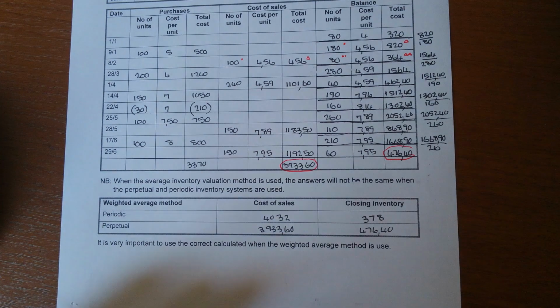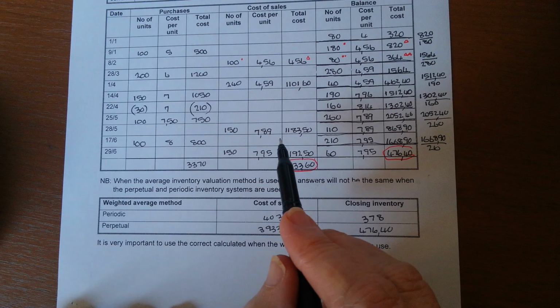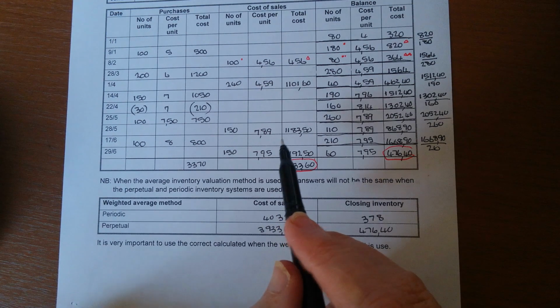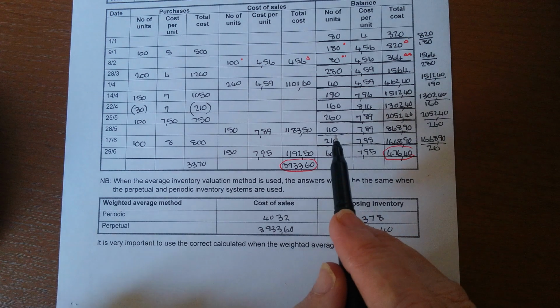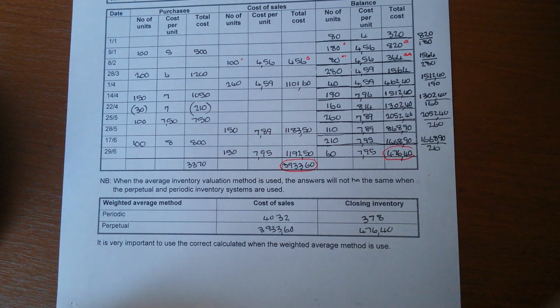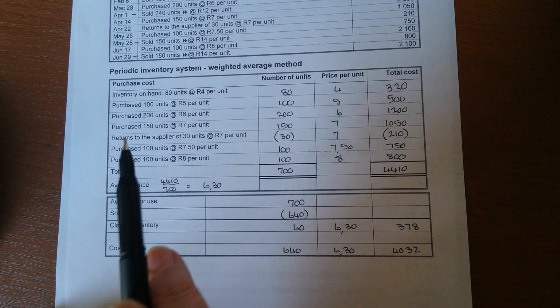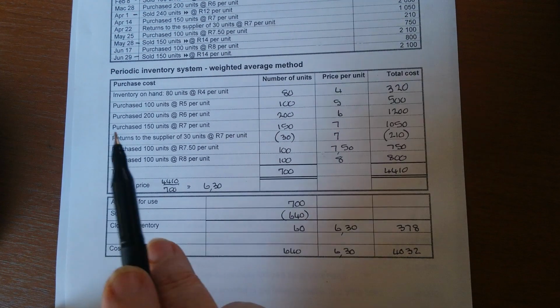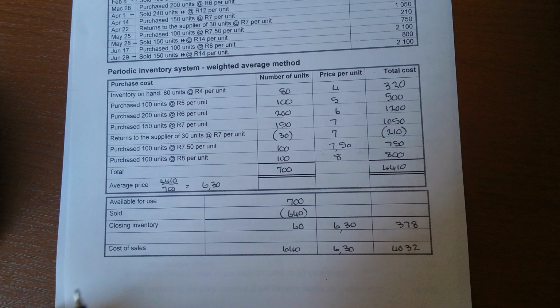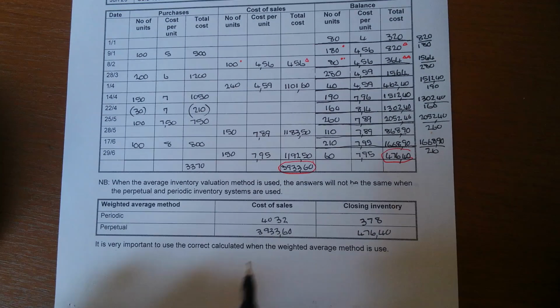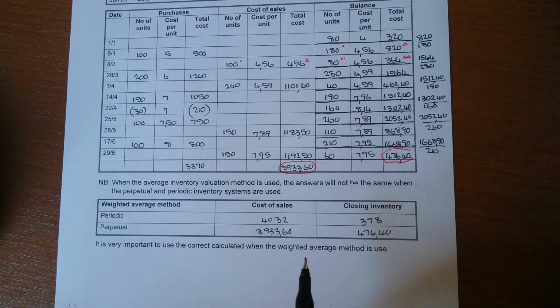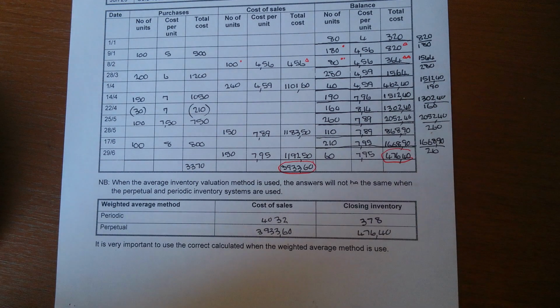They don't normally ask the perpetual system with the weighted average, but they can ask it. So ensure that you know how to do this calculation. In the majority of cases, they will ask you weighted average with periodic, and they will ask you first in, first out with the periodic. But you must remember that if they ask the perpetual system, you must determine exactly which one of the two methods you must use to do the correct calculation, otherwise your answers will be wrong.